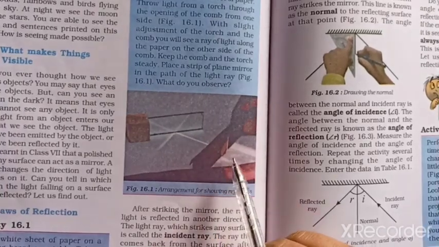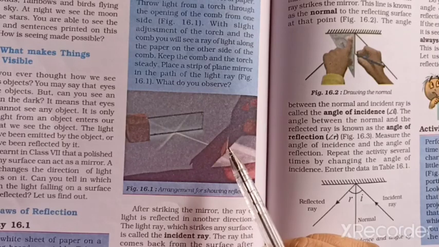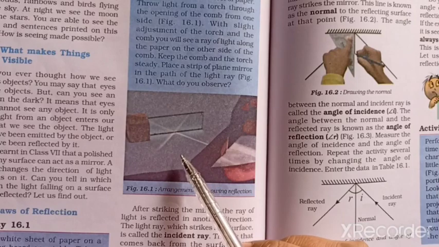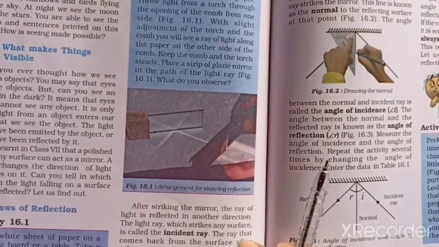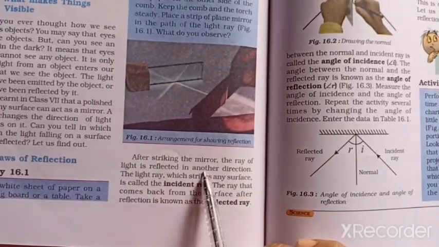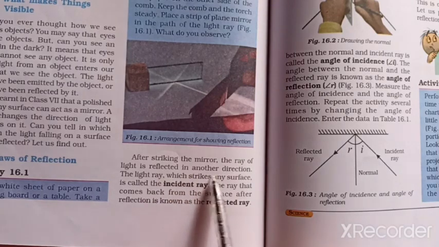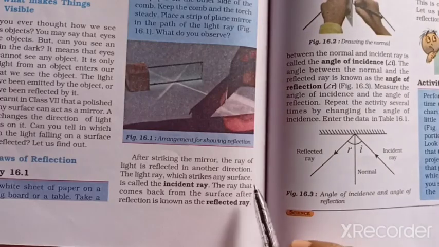Here we can see the phenomenon of reflection. The light ray is reflected back. After striking the mirror, the ray of light is reflected in another direction.